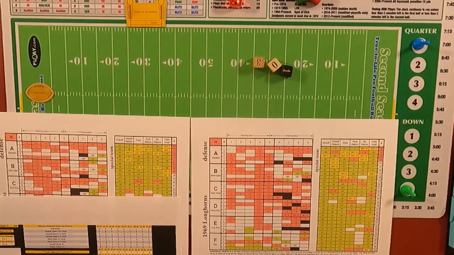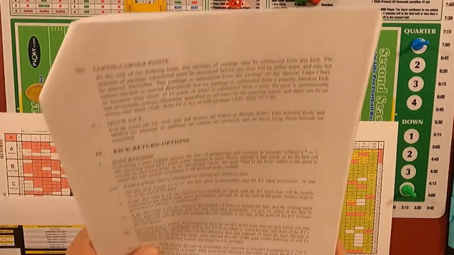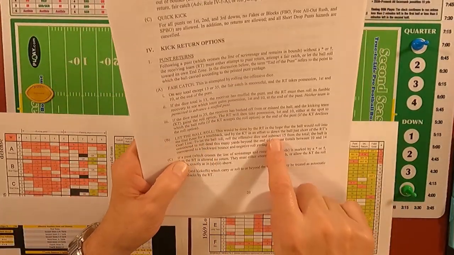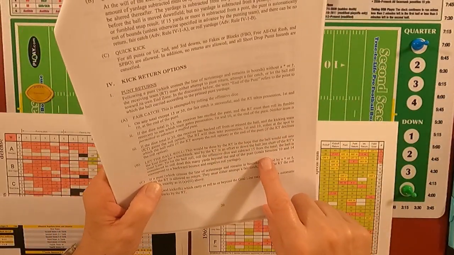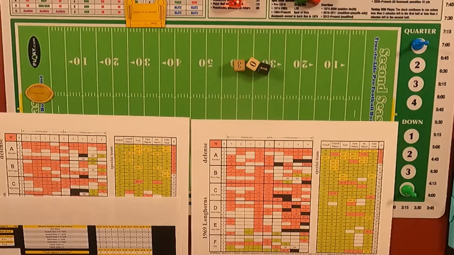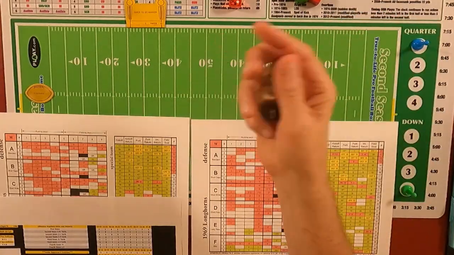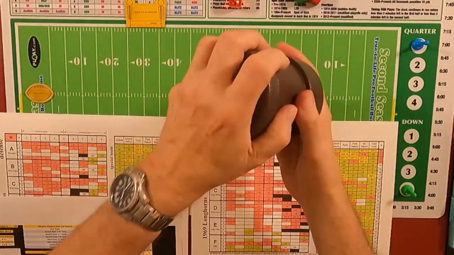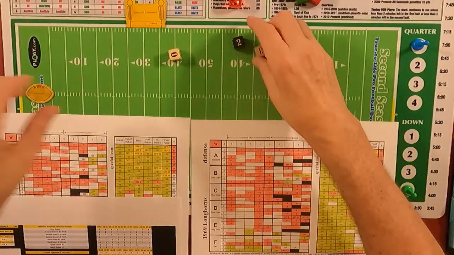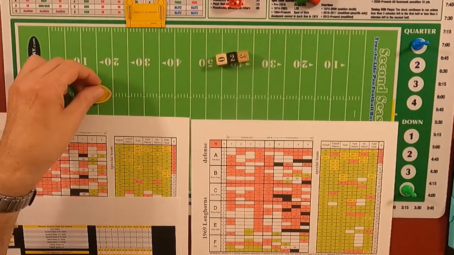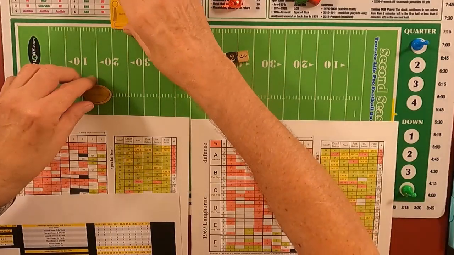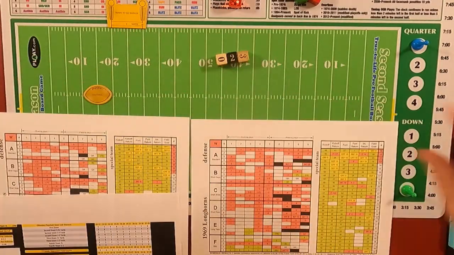I got to verify that. All right, I found it. So here it is. Let the ball roll. So we roll the 3 and we subtract 15 from that number. And that will determine how far the ball rolls. So here we go. 23 -15, it would roll 8 yards. So they get the touchback at the 20. Okay. So that worked out for Michigan State.